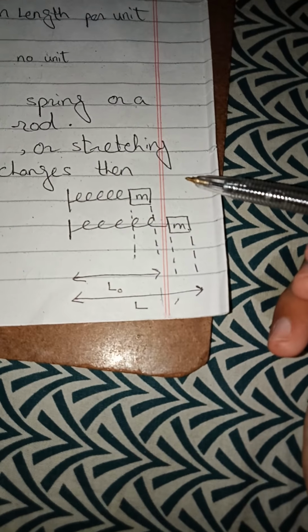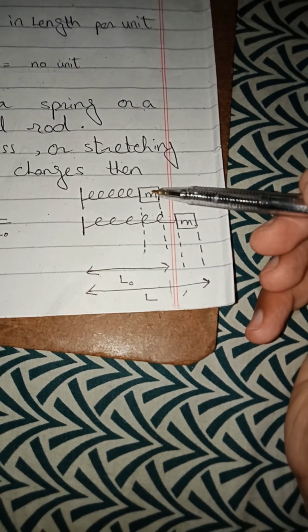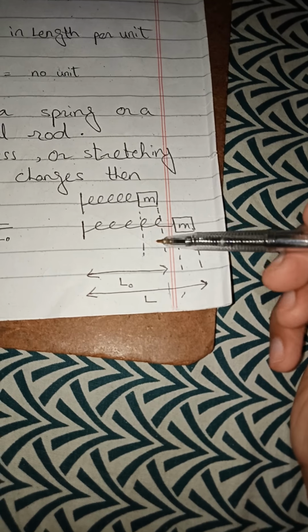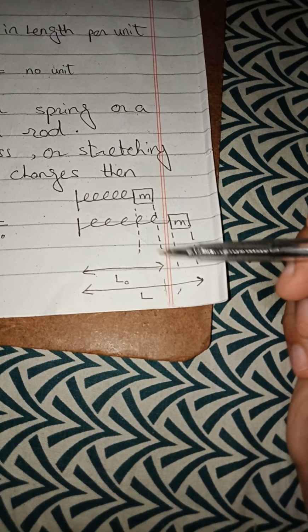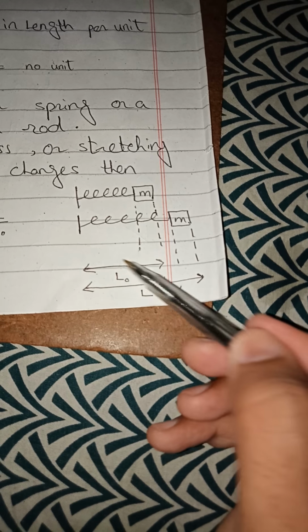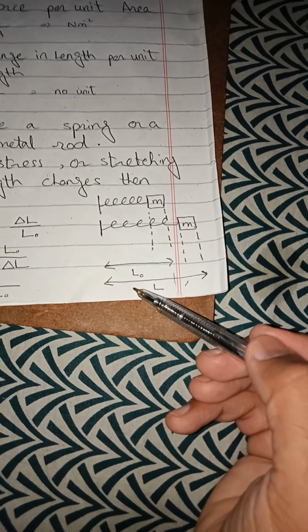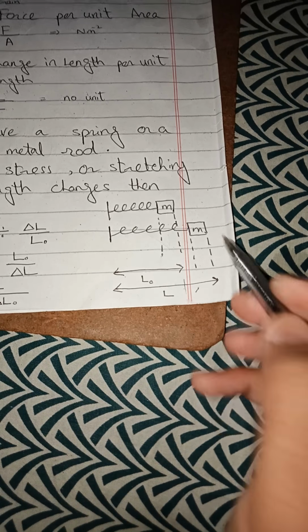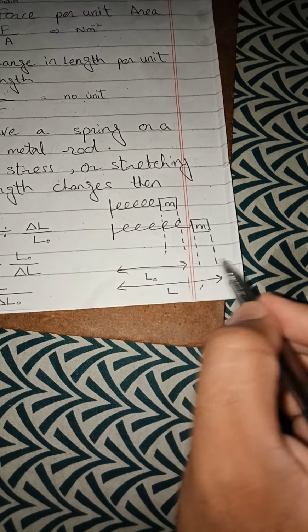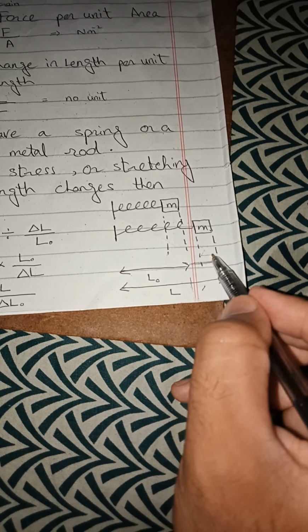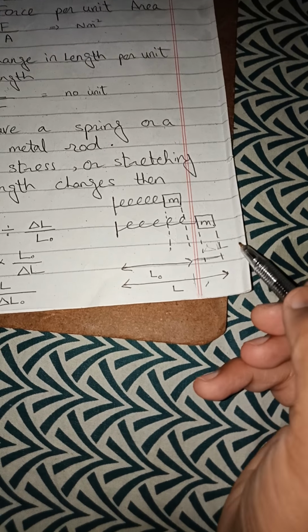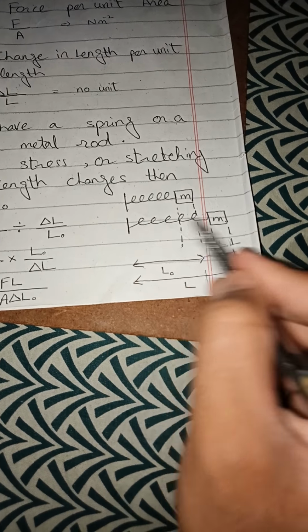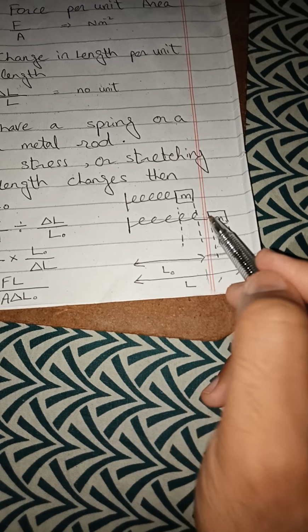If you have a mass attached to a spring and you stretch it, the total original length of the spring is represented by L naught. When you stretch the spring, you will observe the change, that is, what change you have observed by stretching it.